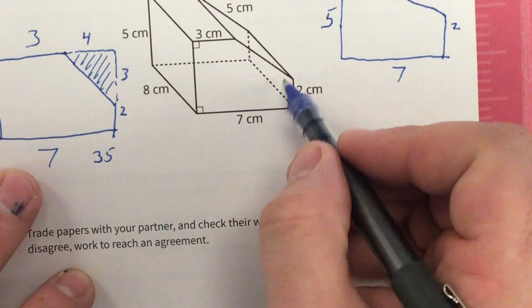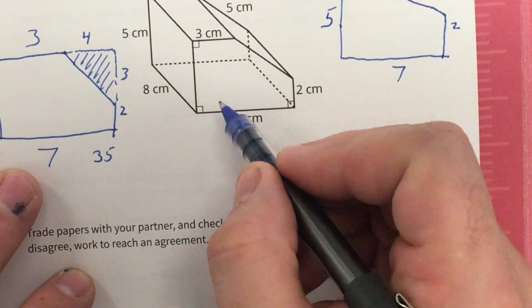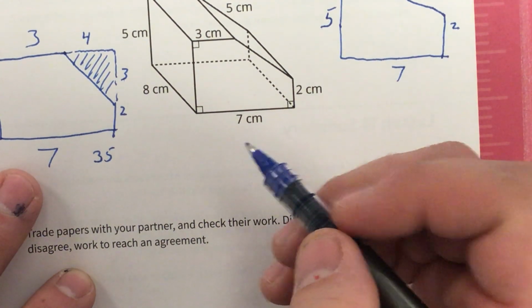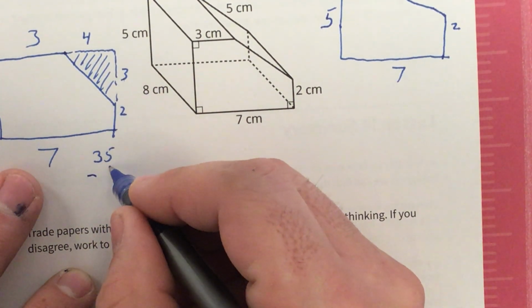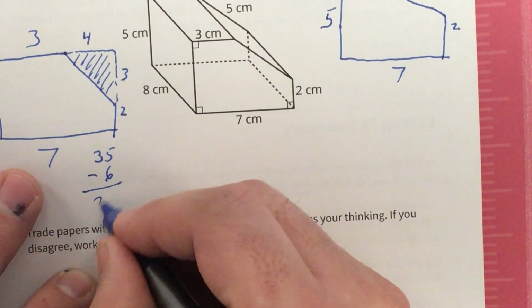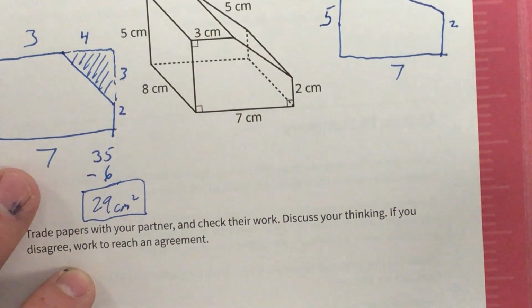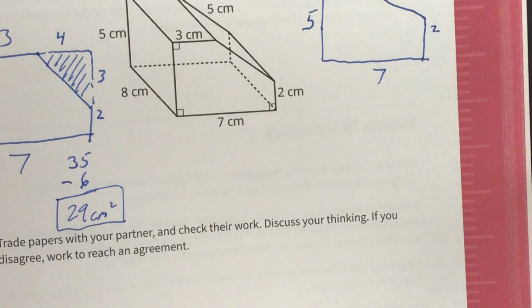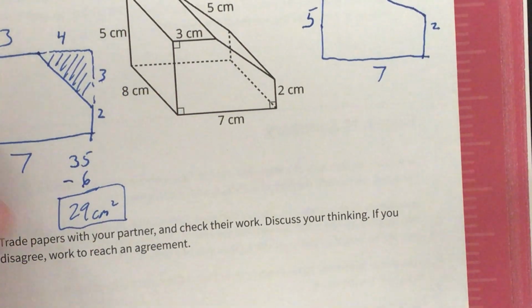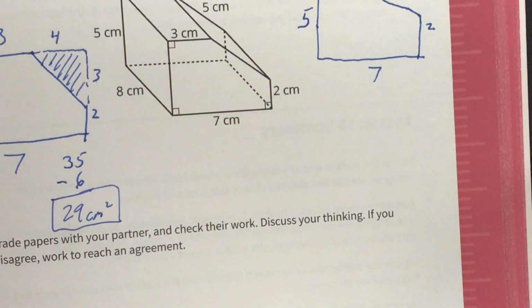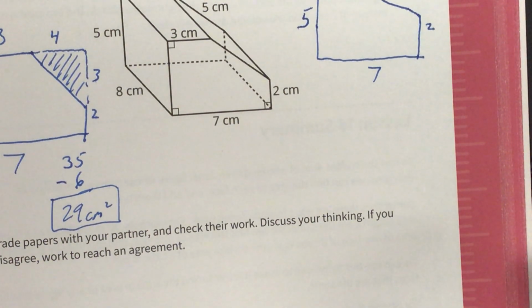A base, so that'd be the piece facing you. Yep, the areas. What'd you get? This is so much harder. Yeah, this is. All right, have a seat. We'll discuss it. That's fine.